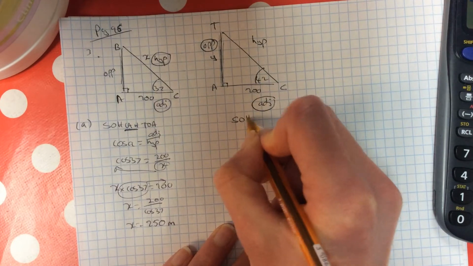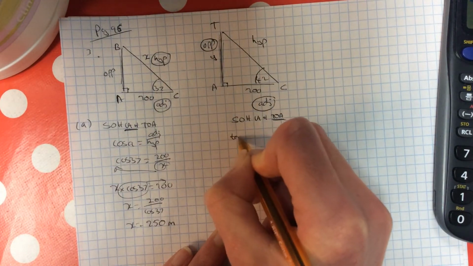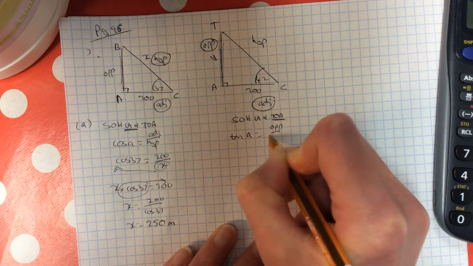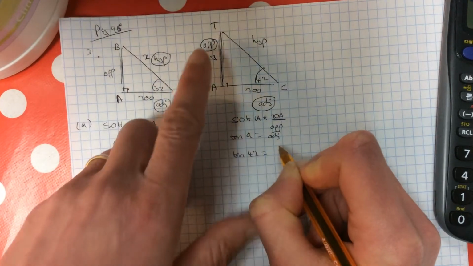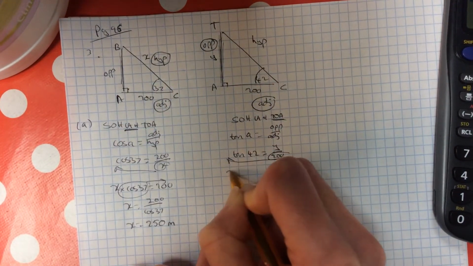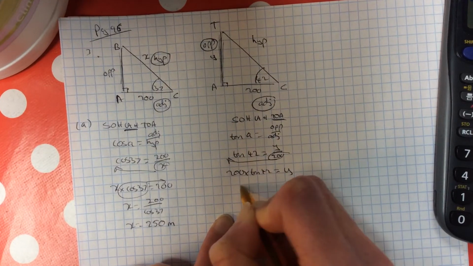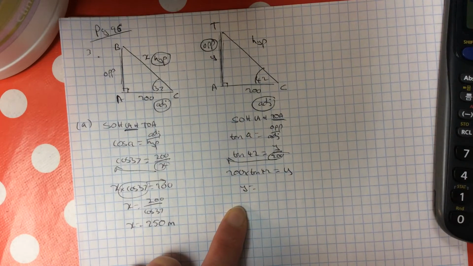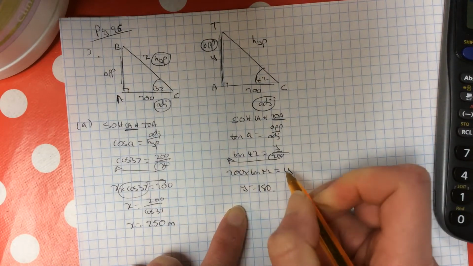So SOHCAHTOA, I've got O and A, tan. So tan, the angle, is opposite over adjacent. So tan, your angle is 42, your opposite is Y, and your adjacent is 200. Bring that across and make sure you put that in front. Otherwise, your calculator may tan that, and you don't want that. So 200 times tan 42 gives you 180.